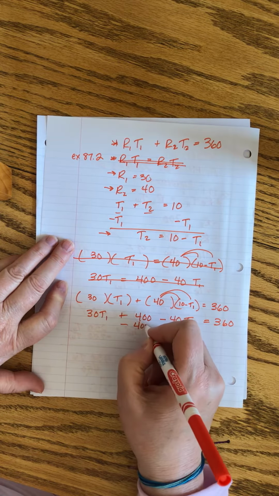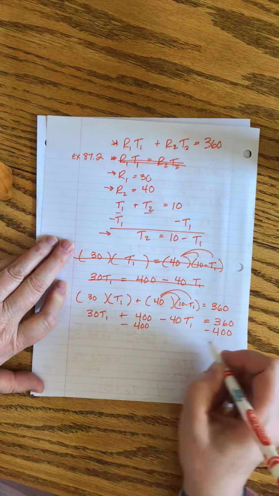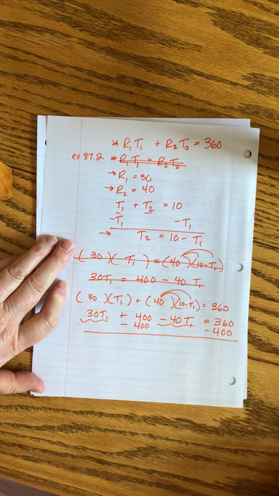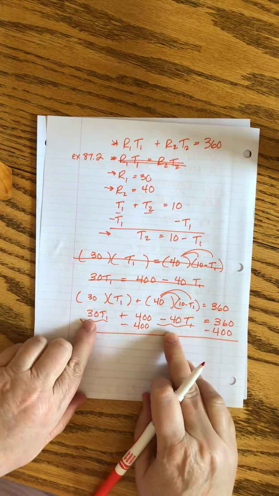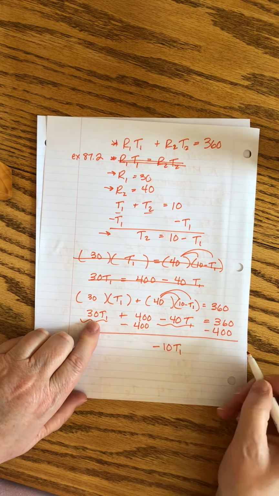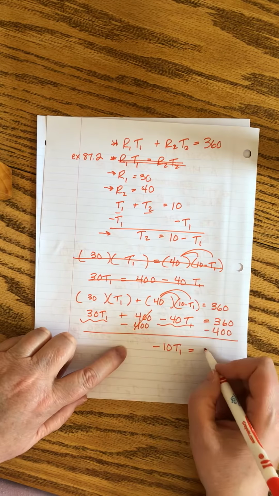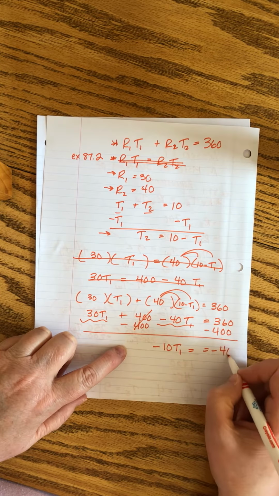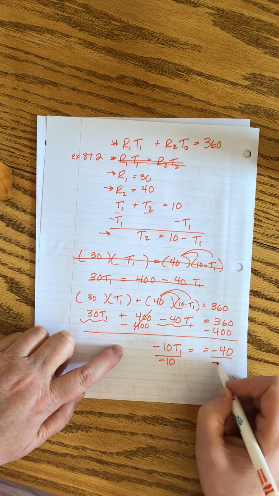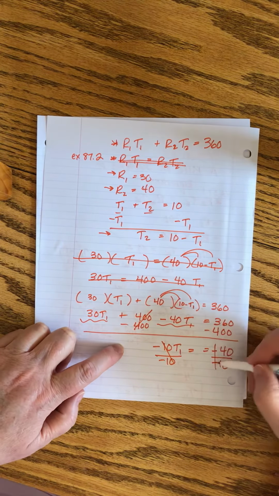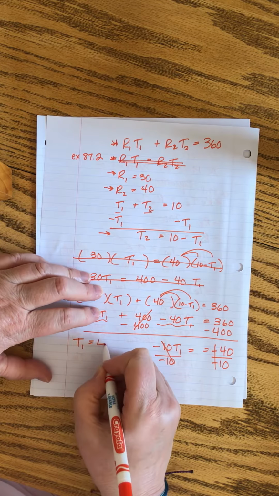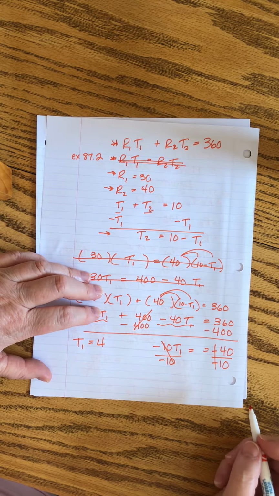Okay, let's live dangerously in minus land. We'll swim that 400 and then we'll combine, we'll add those like terms all in one big step. 30 minus 40 means we have negative 10 T1 left. This is gone, and this equals negative 40. Oh, I like it. Negative 10, that cancels. The minus signs cancel. 40 over 10 simplifies, so we find that T1 equals 4. Yay, at least I got the right answer, you guys.